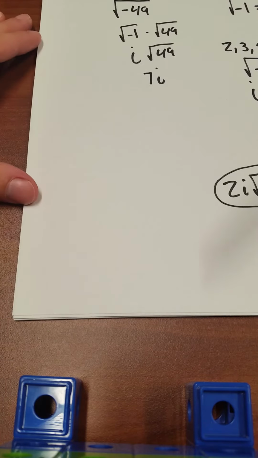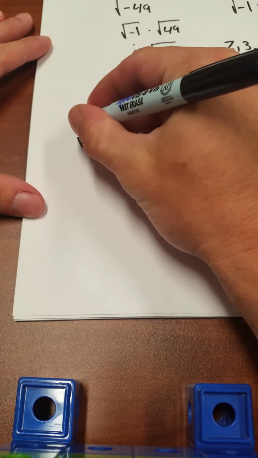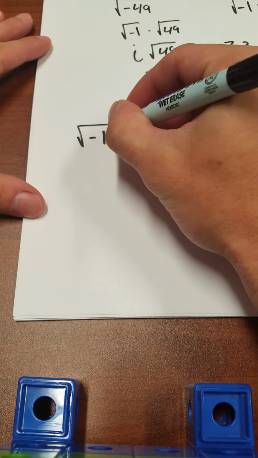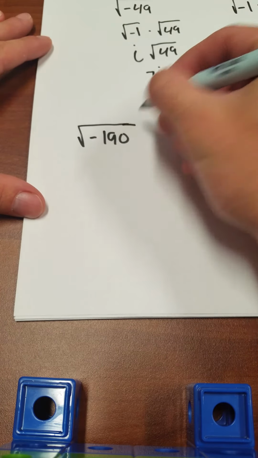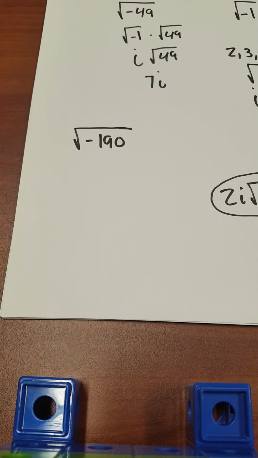Let's try one more problem just for good measure. So the square root of negative 190. All right, hit the pause button. I would like for you to start this problem on your own. So hit pause now and get as far as you can.